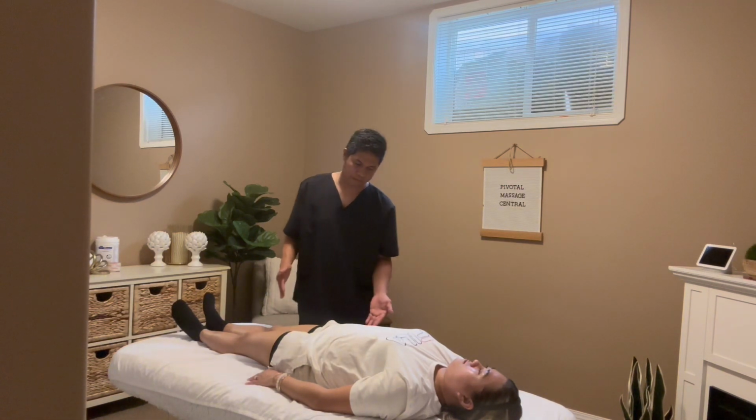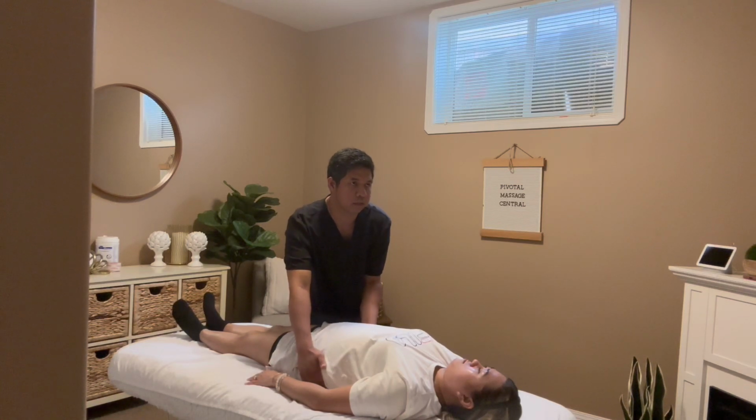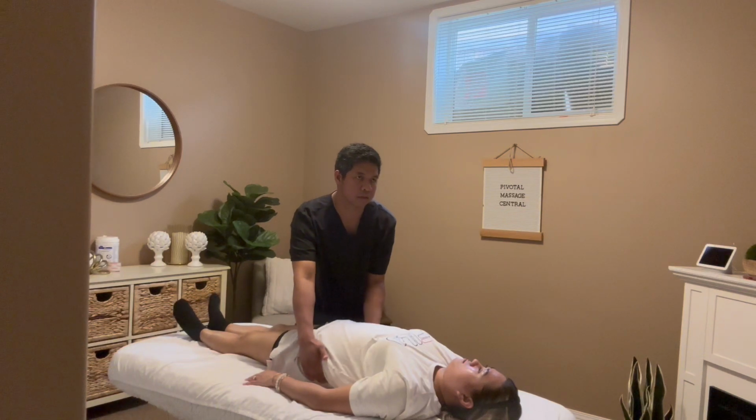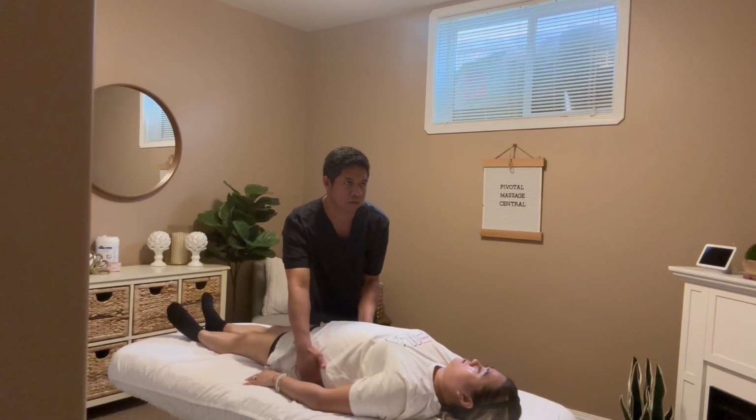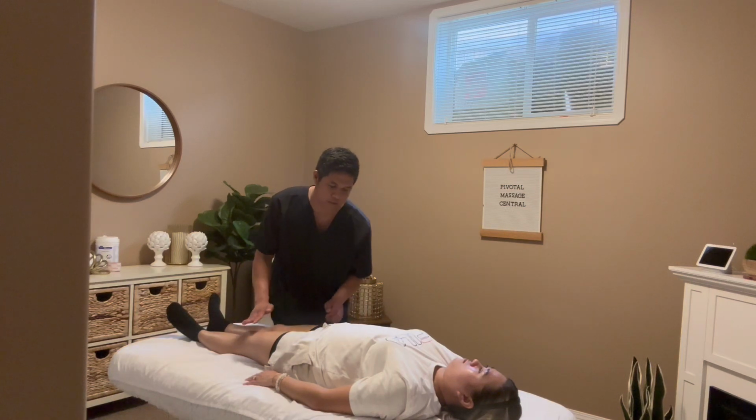Next is the alternative. Okay, the ALS. So I'm looking for the ASIS, and then the pelvis. So I'm going to rotate. Okay, this is the LS alternative.